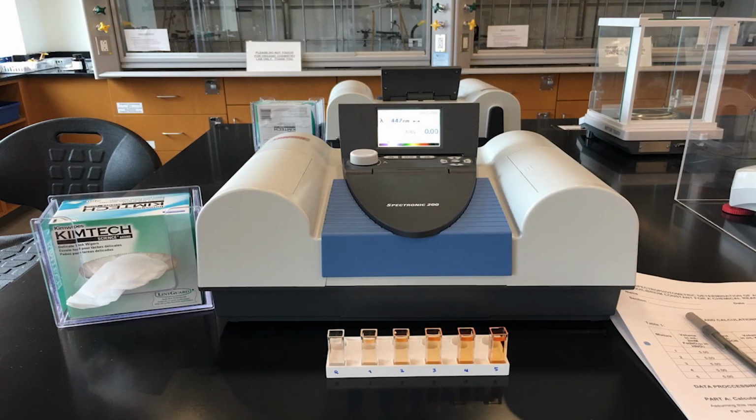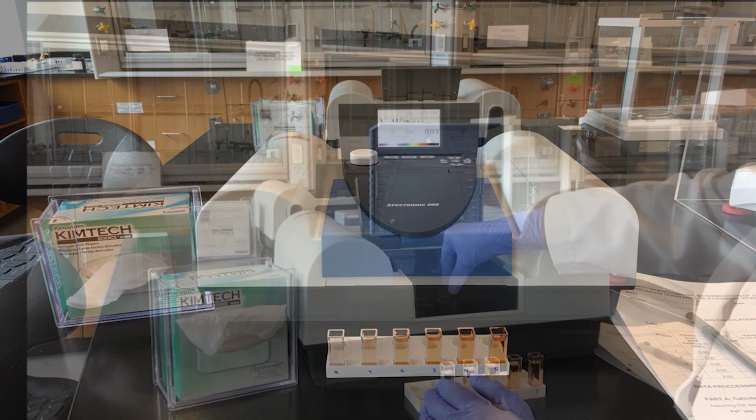Now it's time to use the spectrophotometer. This instrument measures the amount of light absorbed by the orange-red complex at 447 nanometers, the wavelength at which the complex absorbs light most strongly. The relation between absorbance and concentration for the colored component will be measured later. Remember not to adjust any knobs on the spectrophotometer as this has already been calibrated for you.